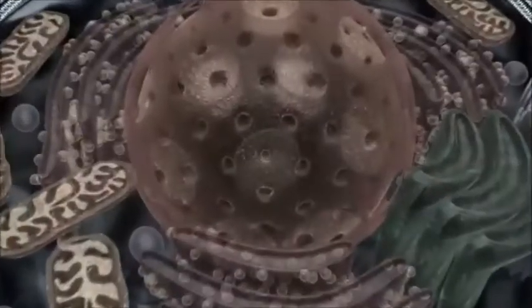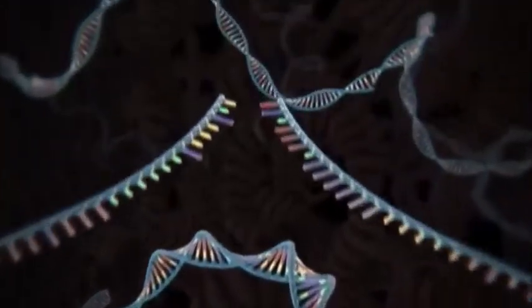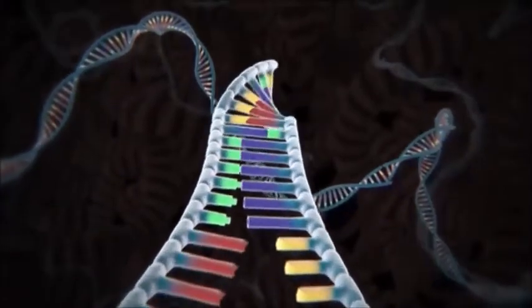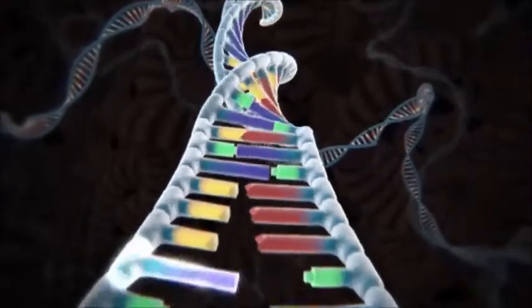Every cell in our body contains a copy of our genome, over 20,000 genes, 3 billion letters of DNA. DNA consists of two strands twisted into a double helix and held together by a pairing rule. A binds with T and C binds with G.